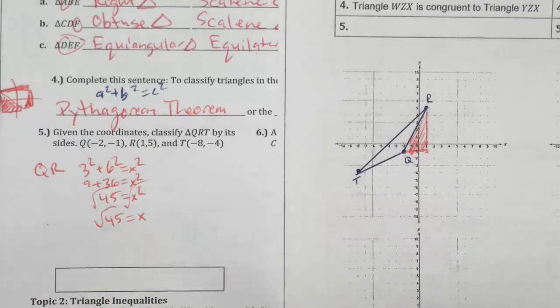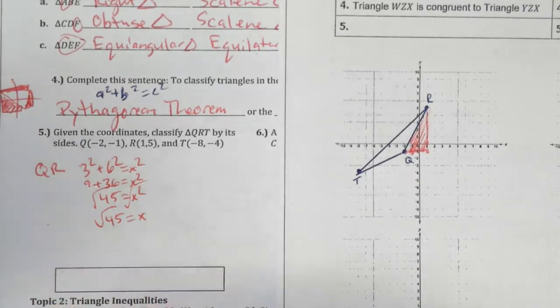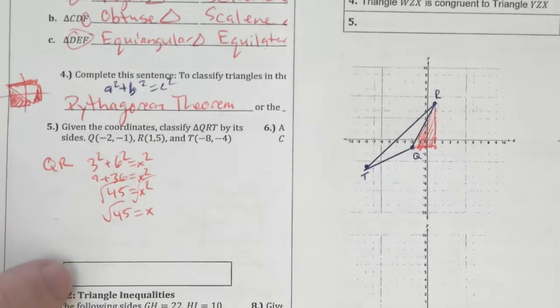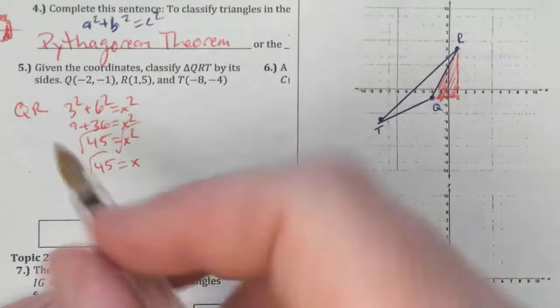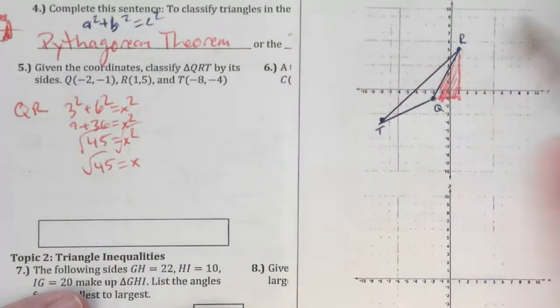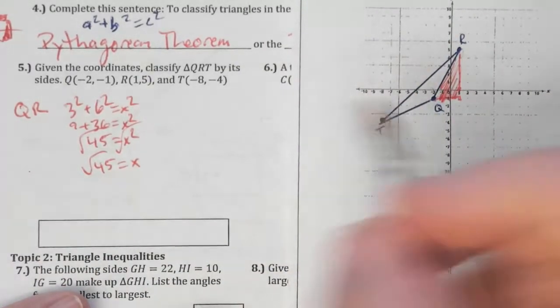Okay, so now we don't care about making that pretty right now. Just leave it as square root of 45. It doesn't hurt anything. It's okay, because all we're going to be asking is what type of triangle it is. So that's all we really care about at this moment. Okay, so we have the square root of 45. All right, now let's do the same thing to the others.